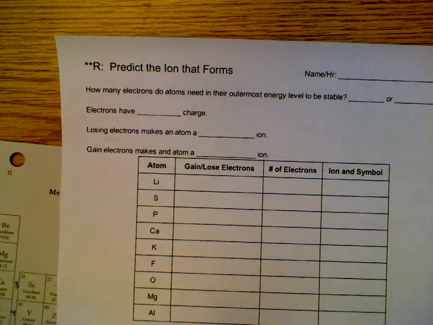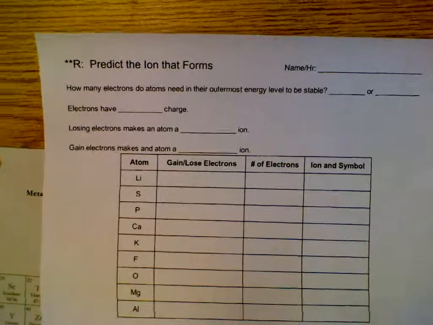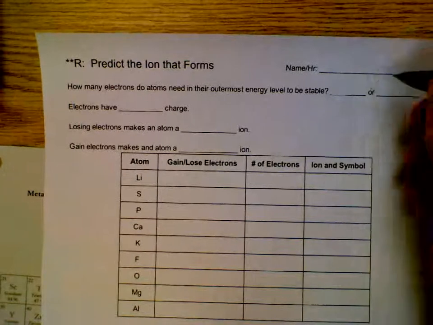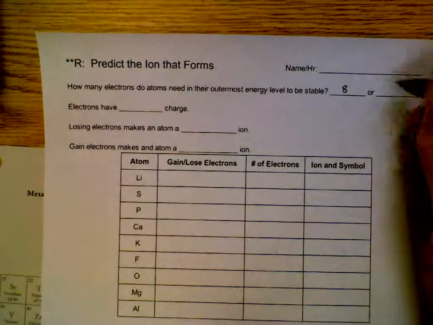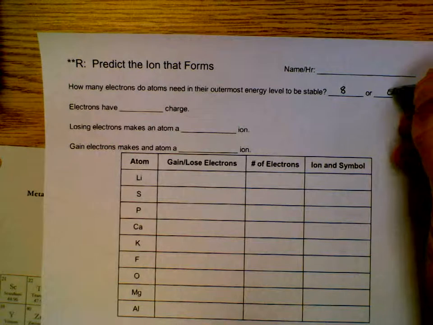This is the answer key for the Predict the Ion That Forms worksheet. How many electrons do atoms need in their outermost energy level to be stable? They either need to have 8 completely filled or 0 completely empty.